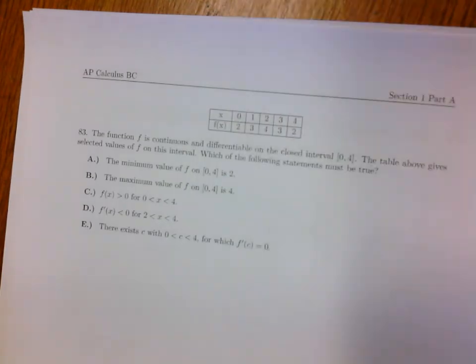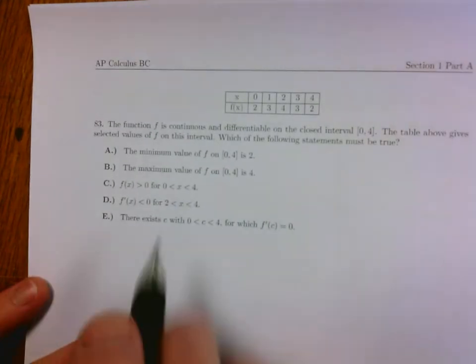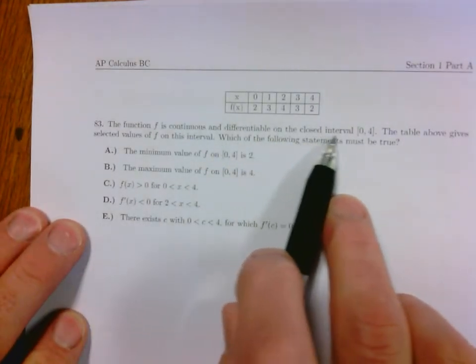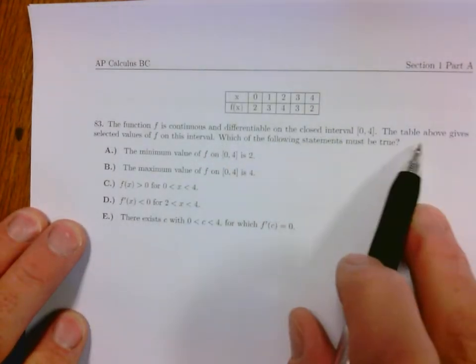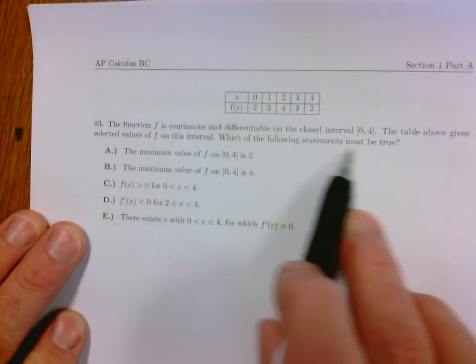Okay, a couple more, 3 more, I think. No, 2 more. That's it. Okay, number 83. The function f is continuous and differentiable on the closed interval from 0 to 4. The table above gives the selected values of f on this interval. Which of the following statements is true?